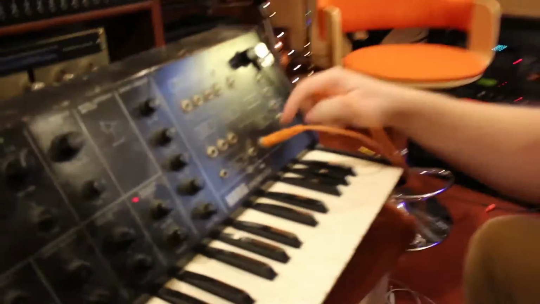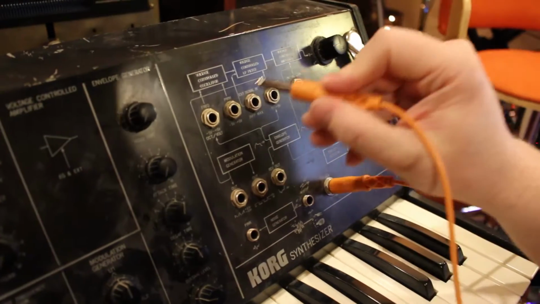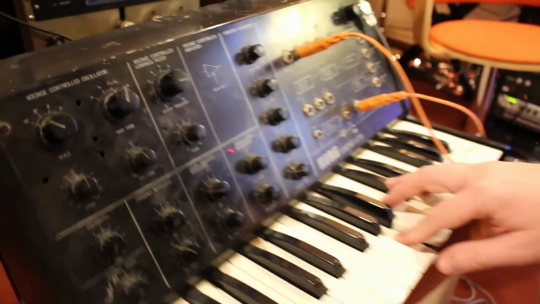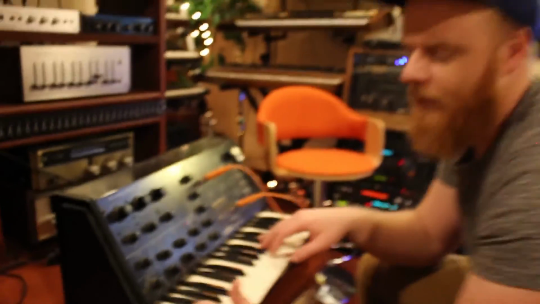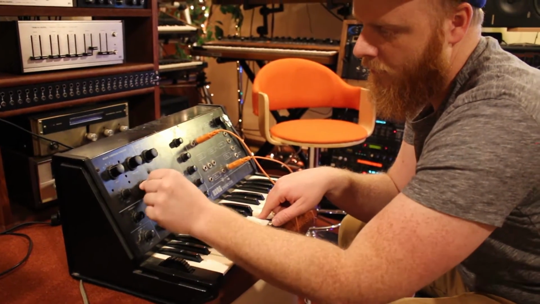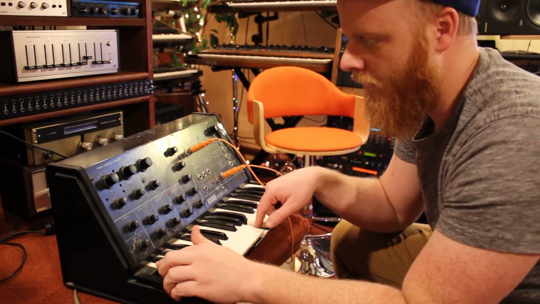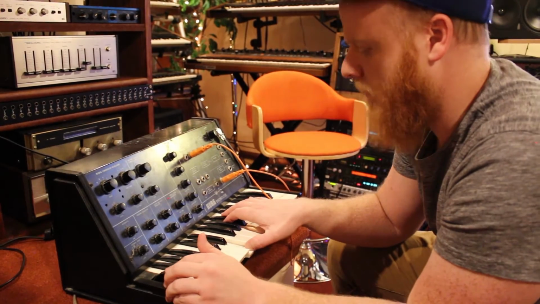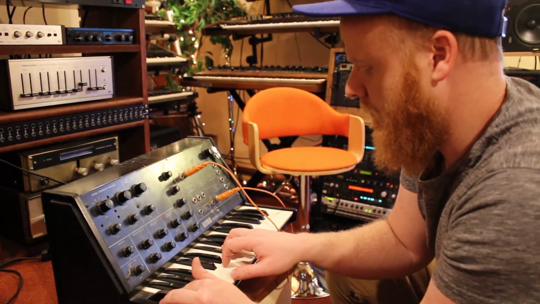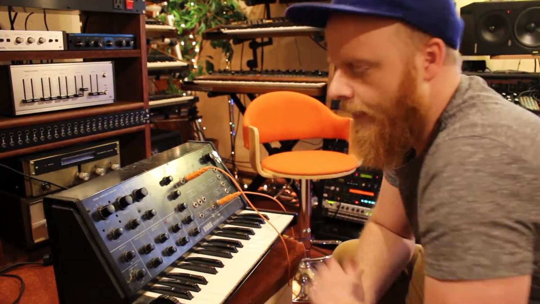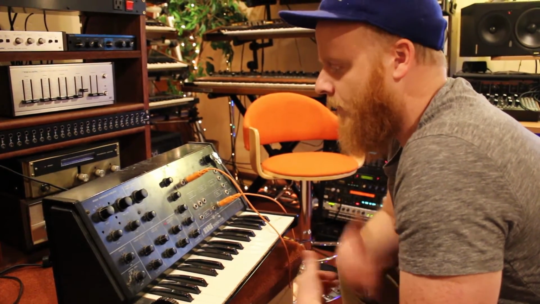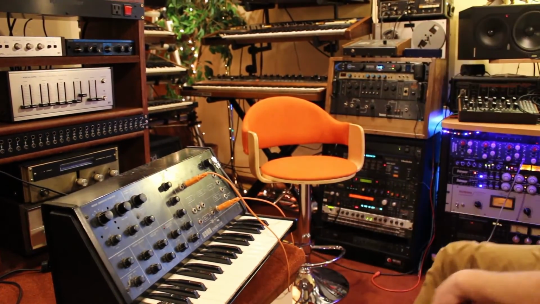So here's the output of the mod wheel, and you go into the pulse width modulation, and it changes this guy right here. As I'm moving the wheel, it's the same as if I was moving this. And you can find different applications for that. I'm gonna run a sequence, and you can see how fun it is to do this.